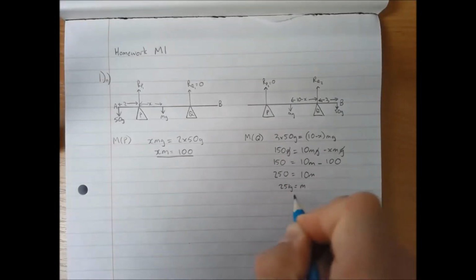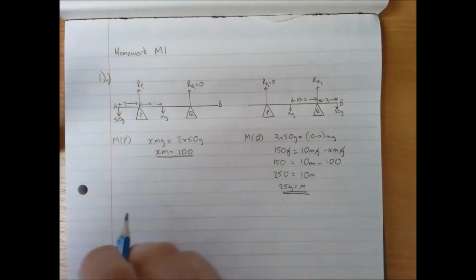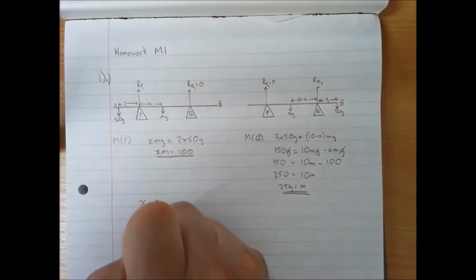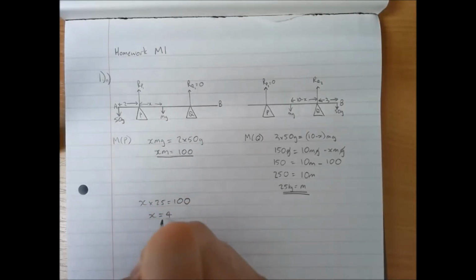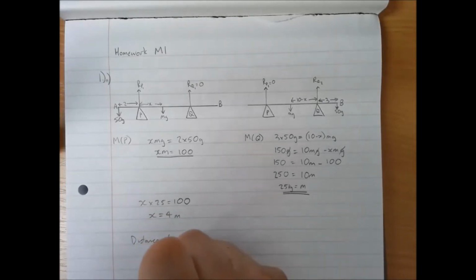I'll put some units in. That's one of the two things that I needed to find. Now I need to find the distance of the center of mass. Well, x times 25 is 100. So x is equal to 4 meters. However, as said at the beginning, what I needed to actually find was the distance from A to the center of mass. So distance from A equals 6 meters. And that's my final answer.